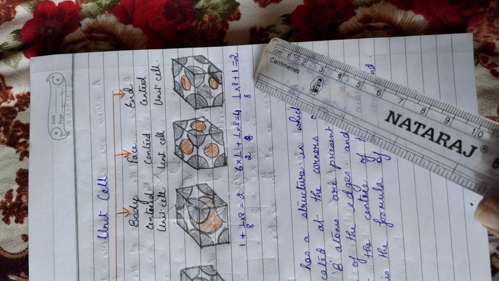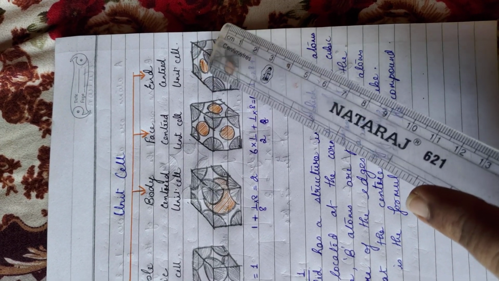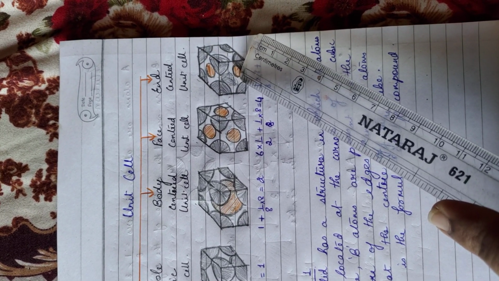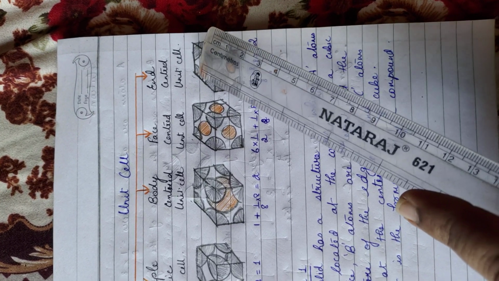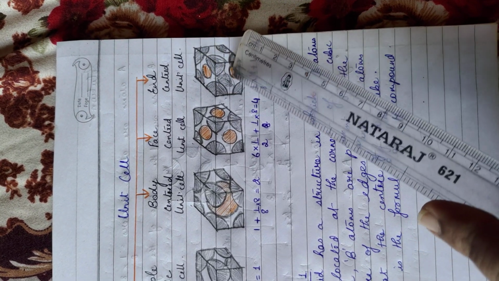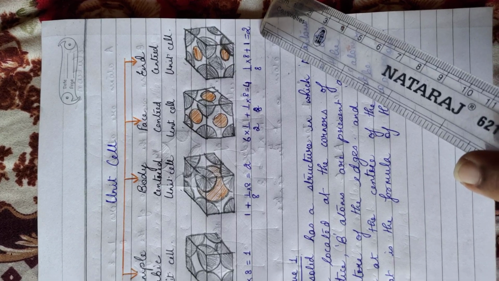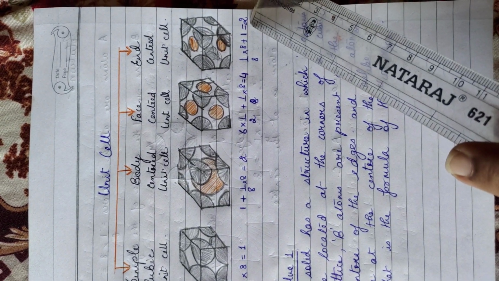Coming to the next one, we have got end centered. End centered means only 2 ends will be included over there. So half over here, half over here, that will make 1 atom, and 1/8 of the 8 corners, 1 atom. So the total number of atoms present in the end centered is 2.